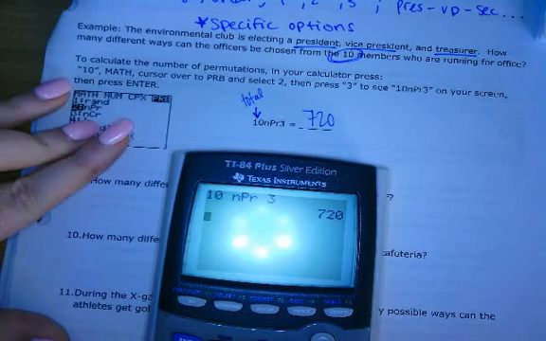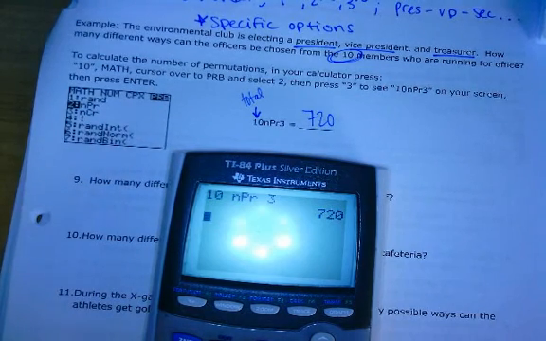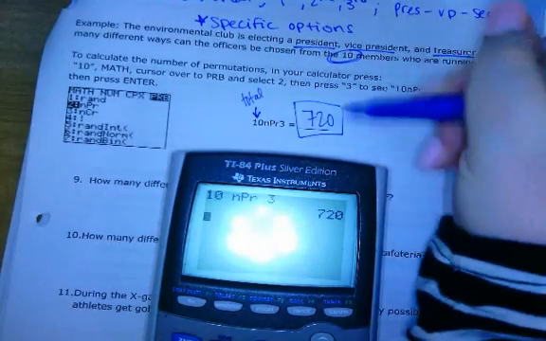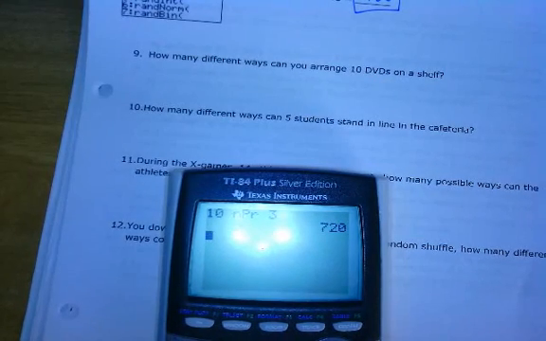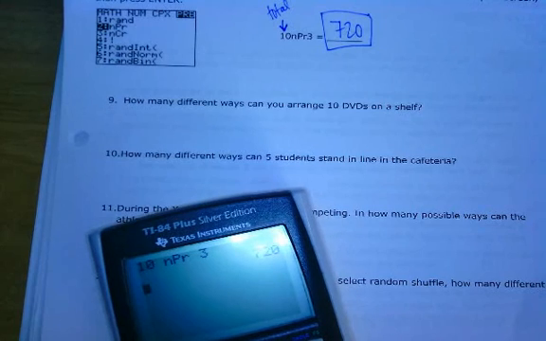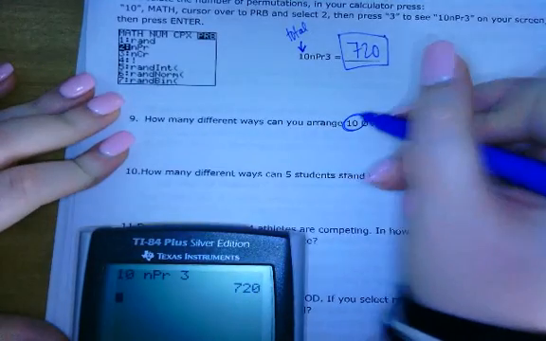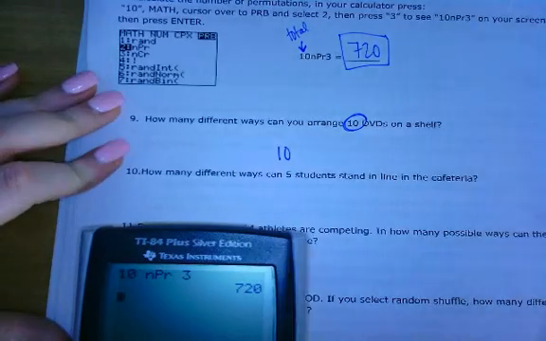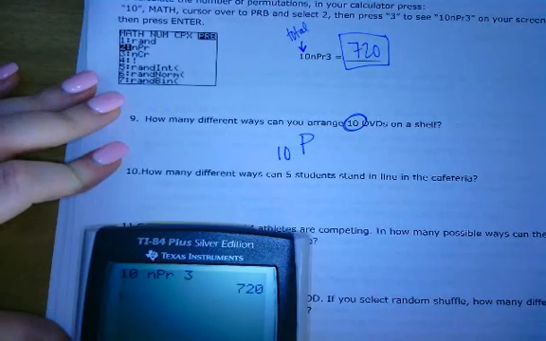There's 720 different ways we could get president, vice president, and treasurer. So this whole page is going to be permutations, so there's not really that deciding factor yet. But we're just going to go through and practice typing this in, get that muscle memory of where the buttons are. So how many different ways can you arrange 10 DVDs on a shelf? So 10 is our total. We have 10 DVDs to choose from.